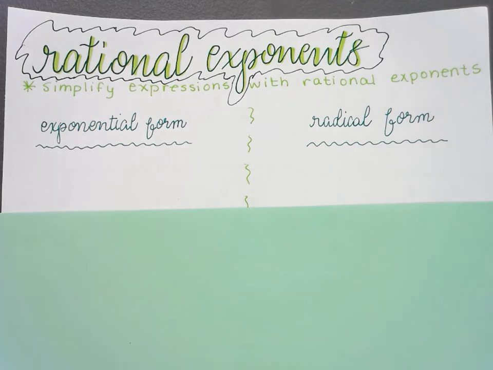This is a lesson on rational exponents. We're going to be using rational exponents and we're going to simplify expressions. With rational exponents, we're going to rewrite things from exponential form to radical form and become more comfortable with them all around. So we're going to start off by comparing what exponential form is versus radical form.